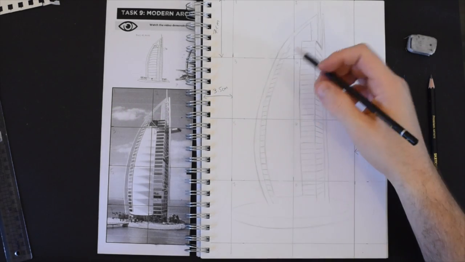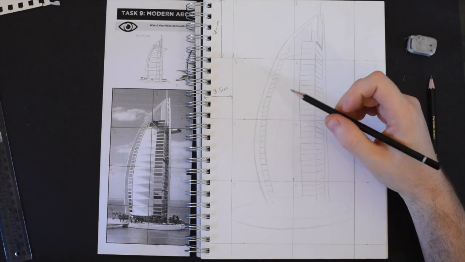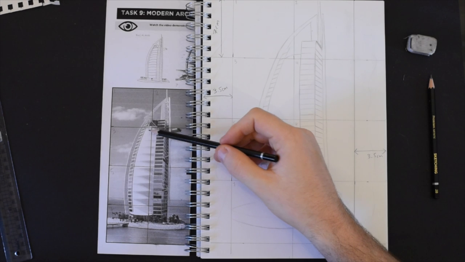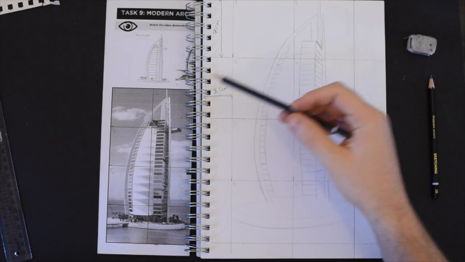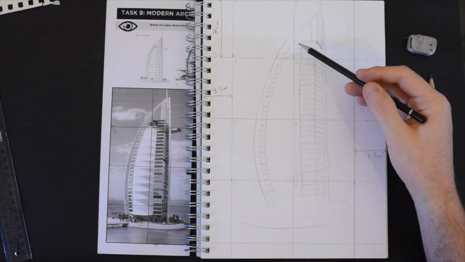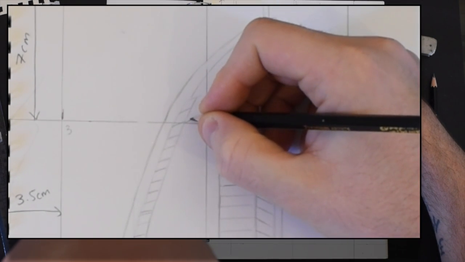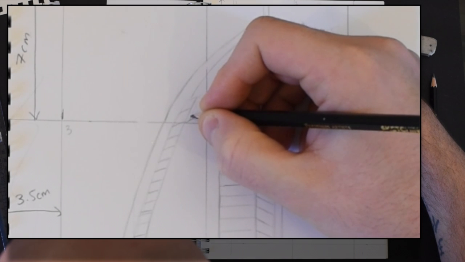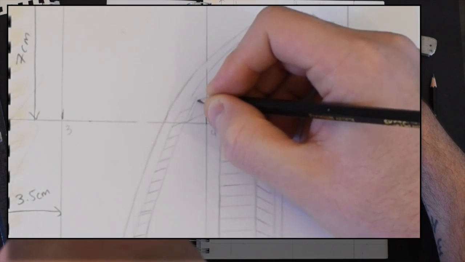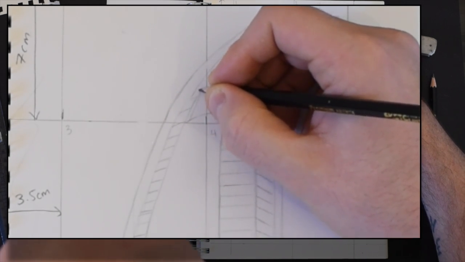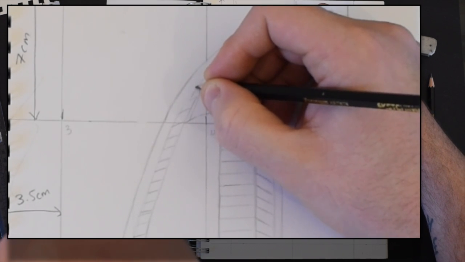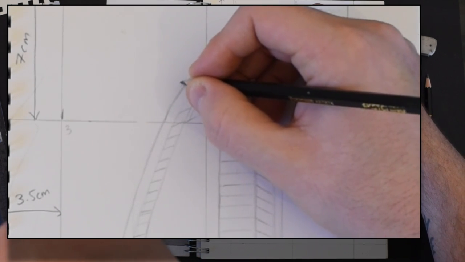Okay, so we're starting to get quite a lot of the details in. Next thing I'm going to do is this little viewing deck up at the top here in box 1 and 2. I'm going to start that by looking at where it comes up, really trying to focus on where the lines are, and using the same technique that I've just used to get the outline in.